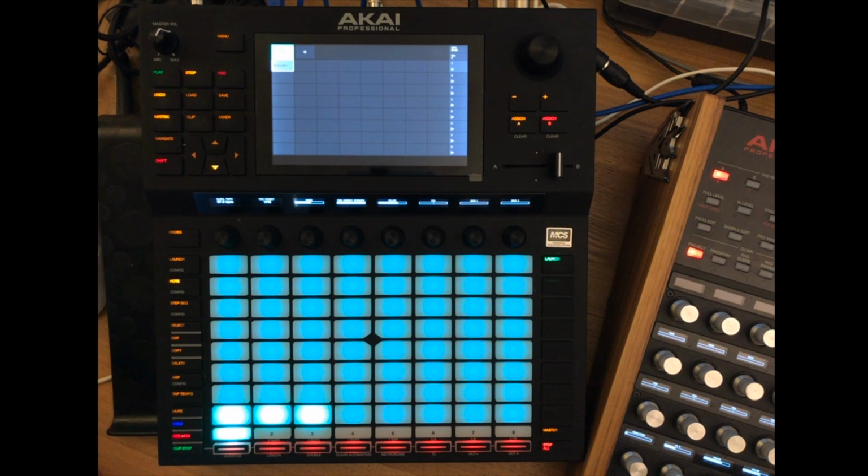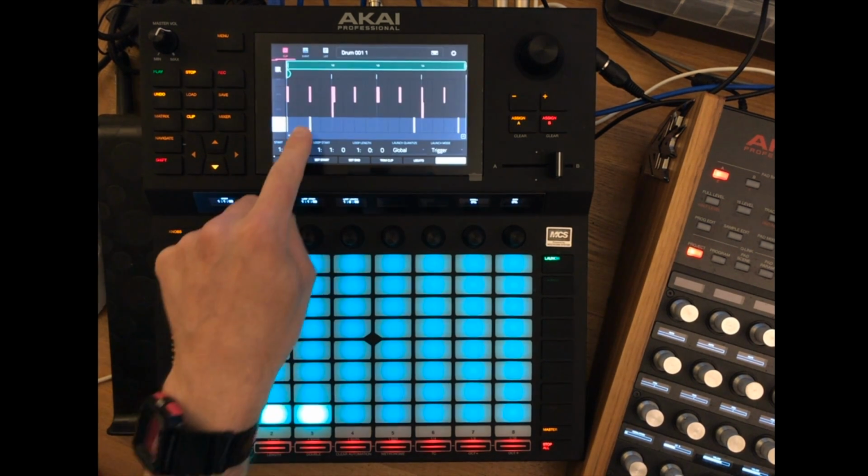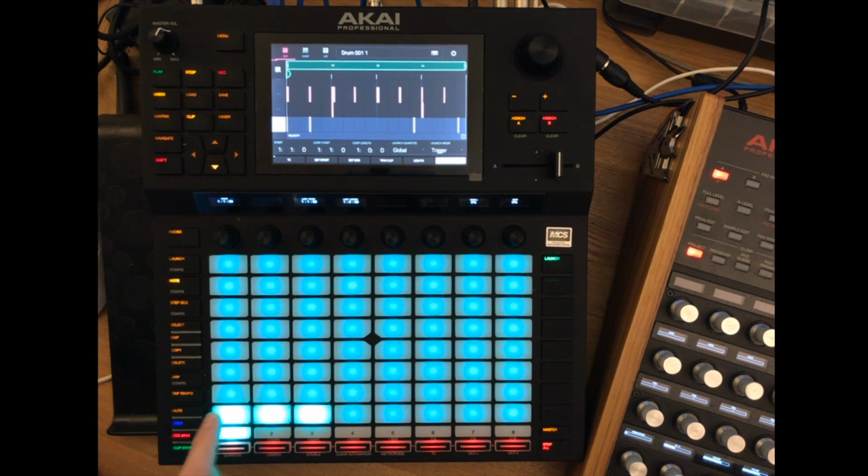What I'd like is some ghost kicks with the offbeat kicks that are currently in the sequence. You can see these are my kick drums. They are highlighted if I press the pad that the kick drum sample is assigned to.